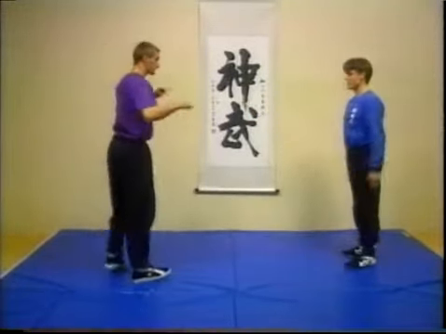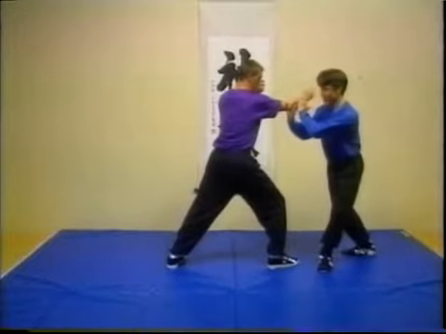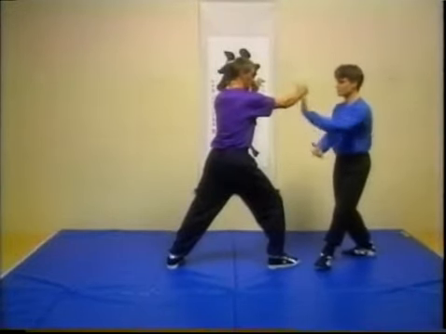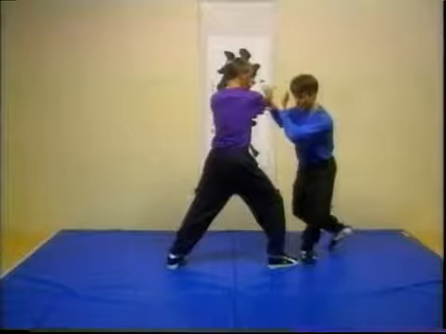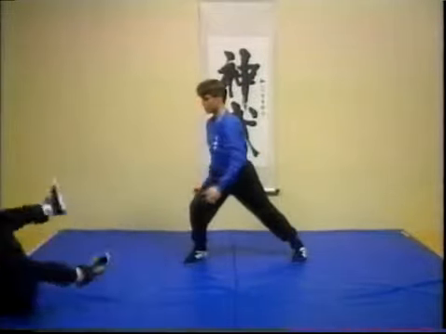As he comes in, I move out of the way. I'm covering my head here, deflecting the blow. It's not a hard block. I'm just deflecting. Comes up behind his elbow. I step in, shift my momentum in, and throw him.